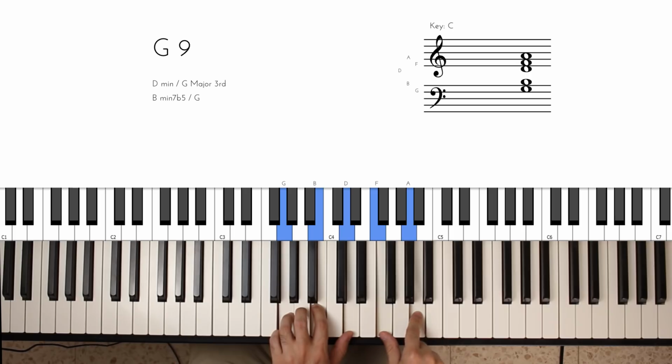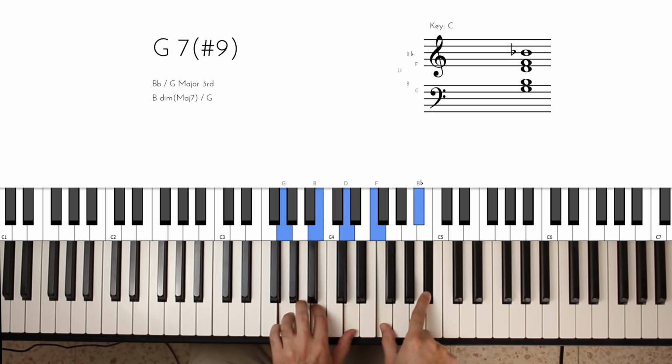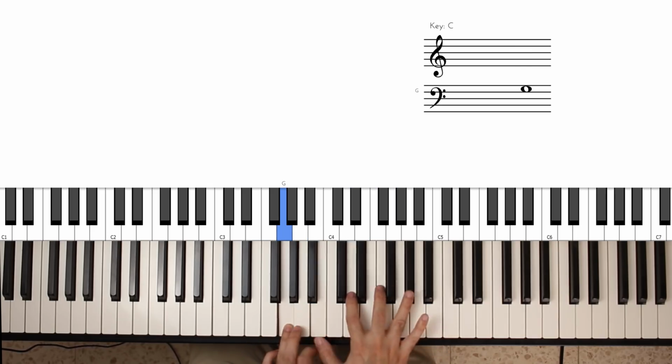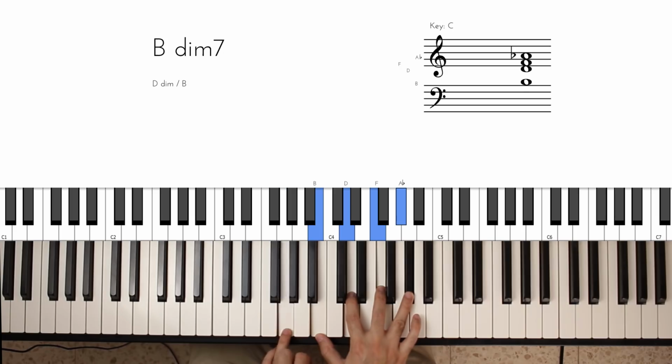Sometimes people either sharpen the 9th or flatten the 9th. So if you sharpen it, you get a G dominant 7 sharp 9. If you flatten it, you get a G dominant 7 flat 9. And this is the chord that will interest us. Because if you look at this collection of notes, you'll see that you're playing a G for the bass, and the remainder of the notes here make up a B diminished 7 chord.